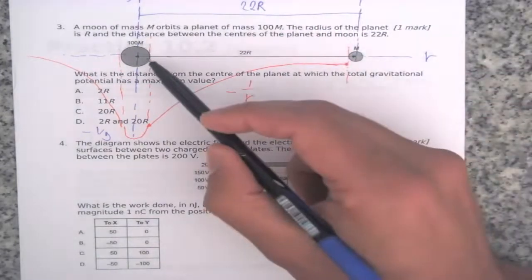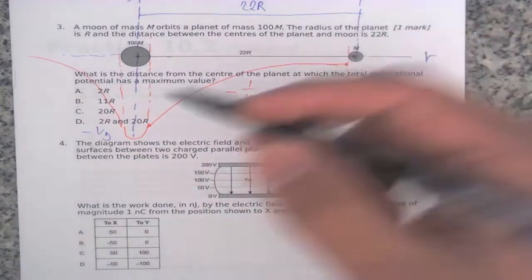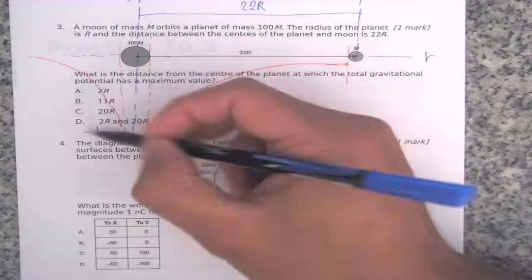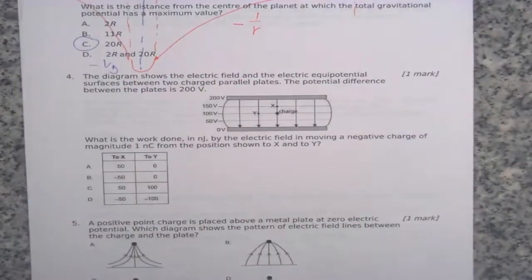So what I have to exclude 1r from here, I have to exclude something more from here, so the only choice here close to what I need is number C, so it's 20r. So number 4, it says that the diagram shows the electric field and the electric equipotential surfaces between two charged parallel plates. The potential difference between the plates is 200 volts.